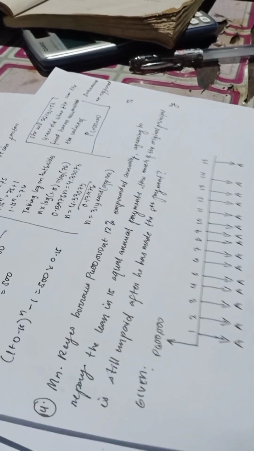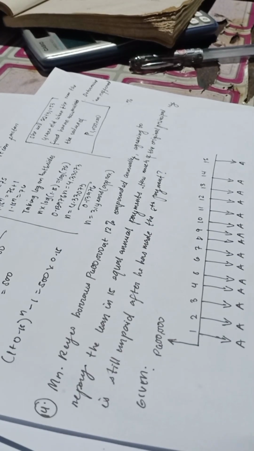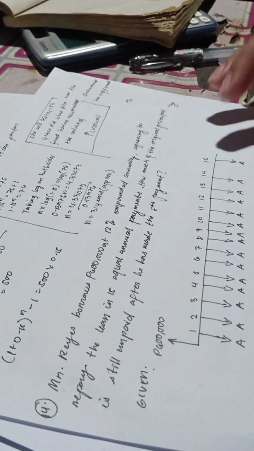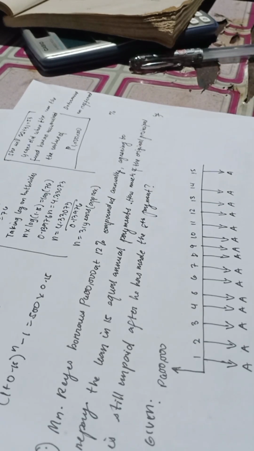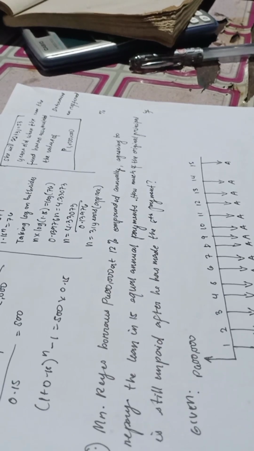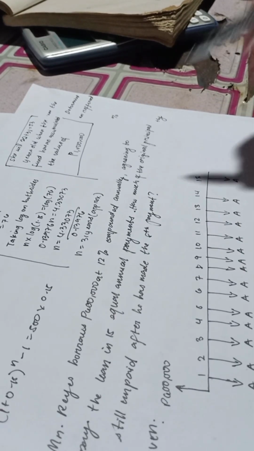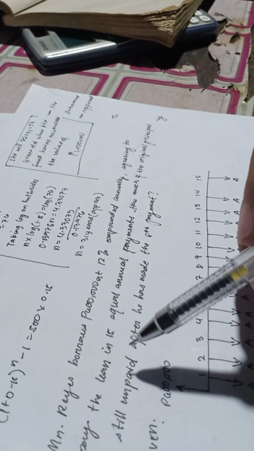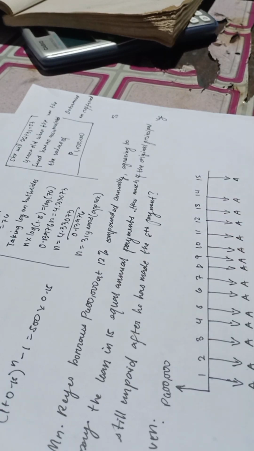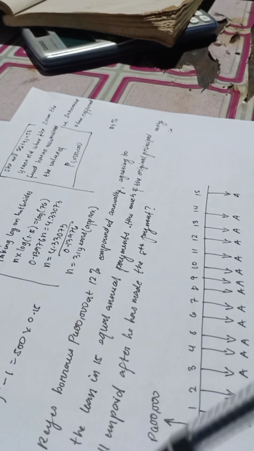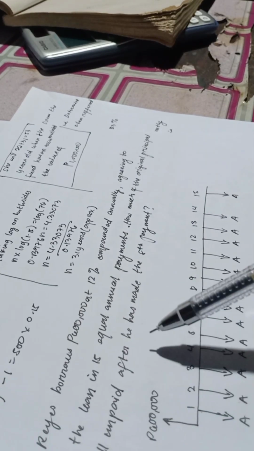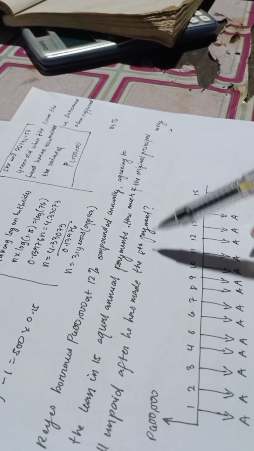So we are now in problem number 14. Mr. Reyes borrows 600,000 pesos at 12% compounded annually, agreeing to repay the loan in 15 equal annual payments. How much of the original principal is still unpaid after he has made the 8th payment?